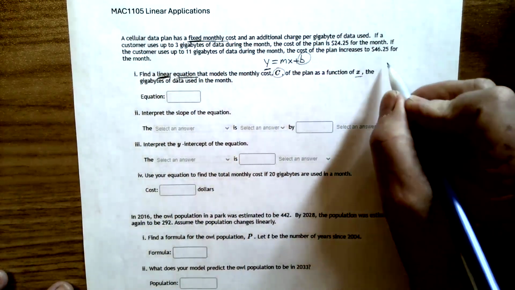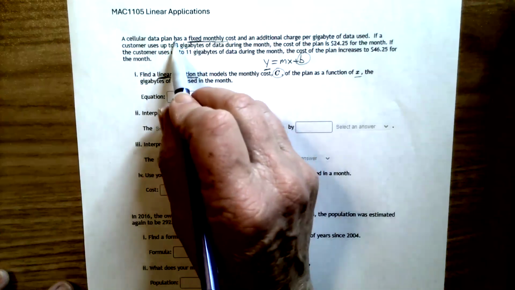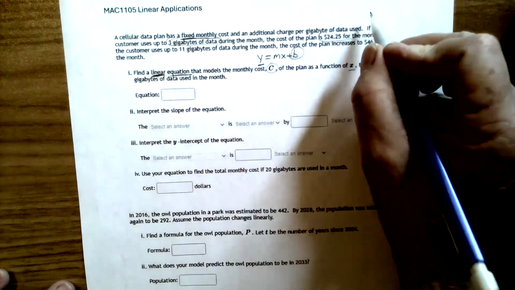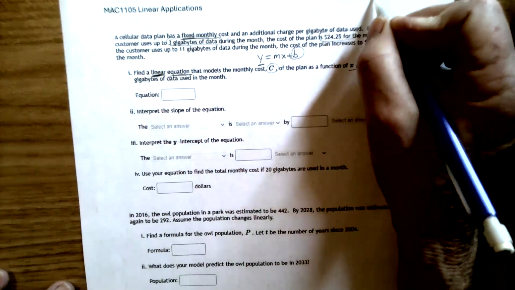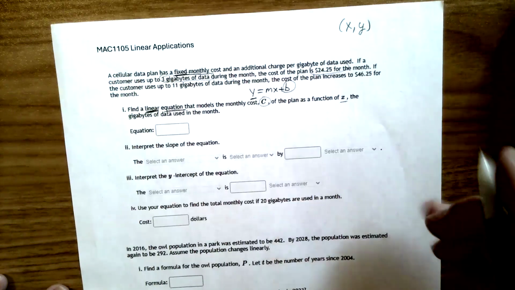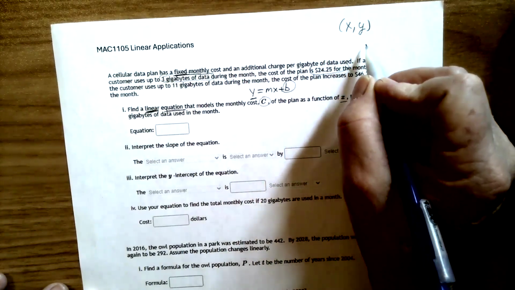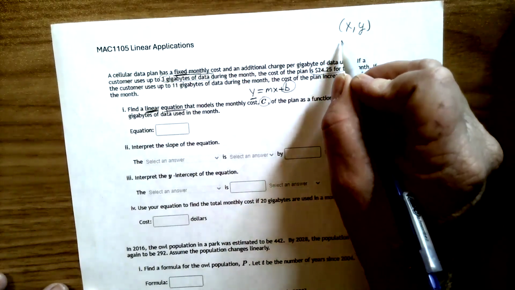So I see two things happening. I see an amount of data usage in gigabytes and the cost. So if I have an x and a y coordinate, I'm going to say the cost is dependent on how much data I use.